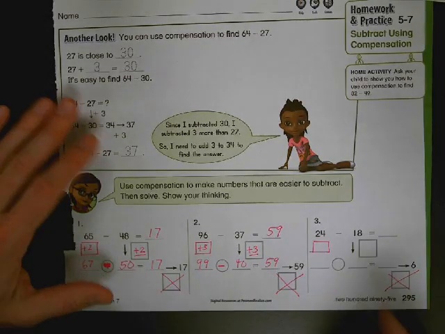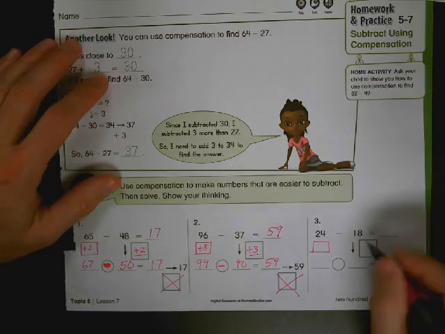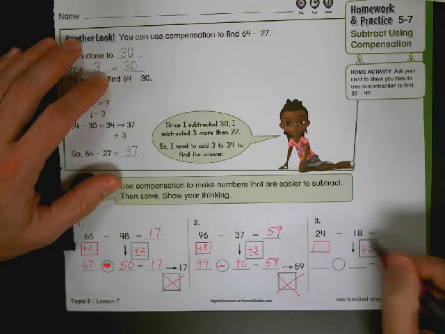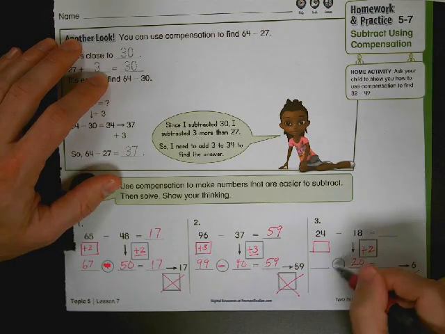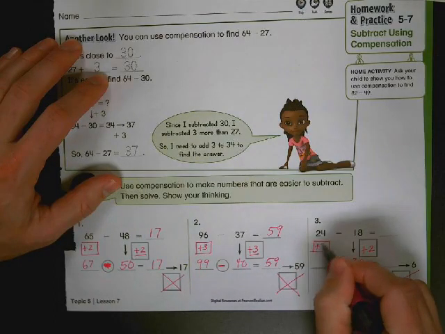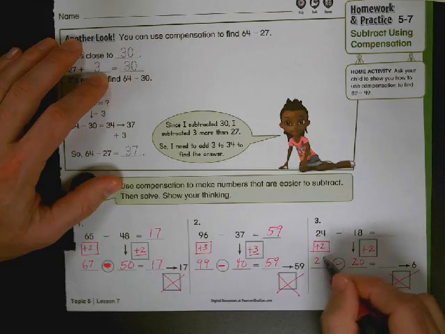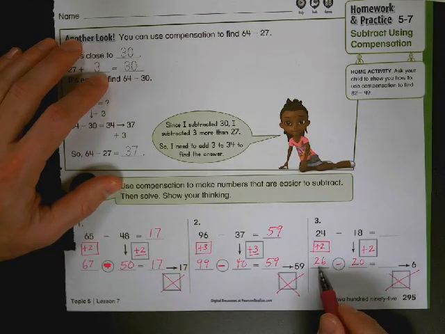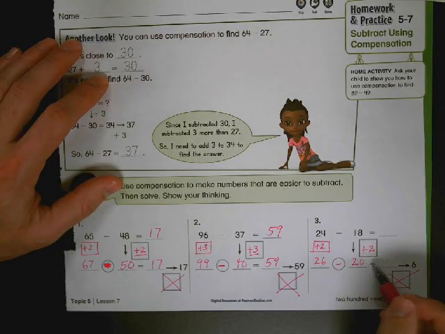Last but not least, 24 minus 18. I want to get 18 to the nearest 10, plus 2: 18, 19, 20. Still subtracting. And then taking a look here, I also need to do plus 2 here. 24 plus 2 is 26. 26 minus 20. You got 2 tens. 2 tens is 20. Just got 6 left.